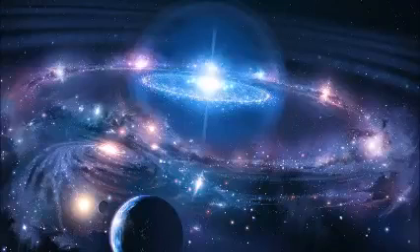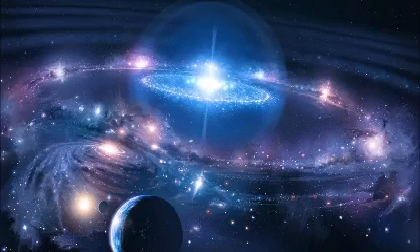How to Create the Universe by Mike Hockney. 3. The Circles of Eternity.